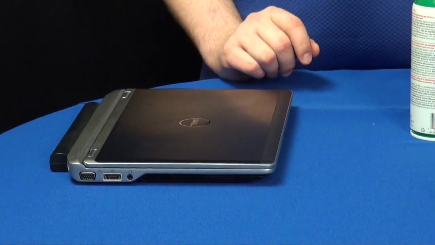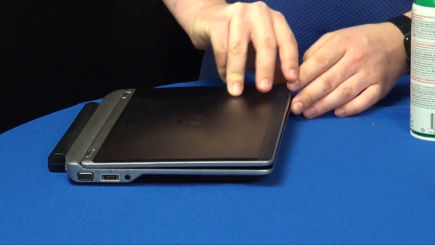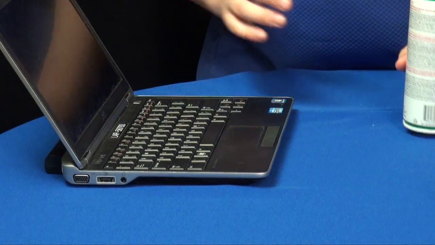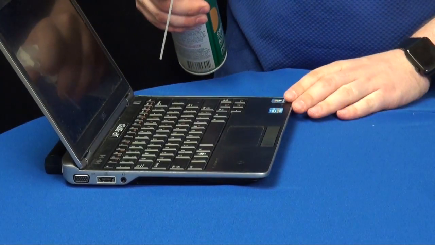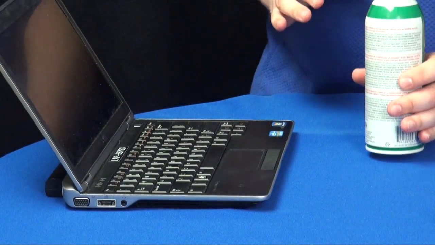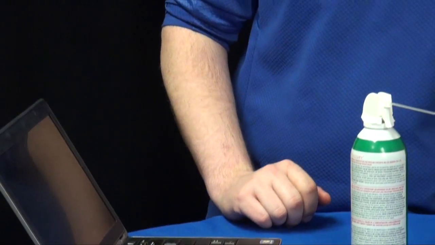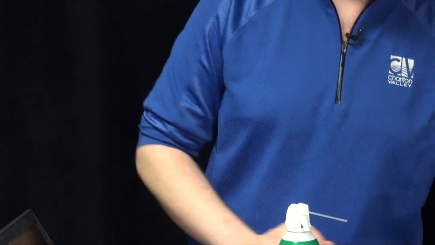So first off, let's start with getting all the dust off of the computer with the canned air. The first thing we want to do is remove the dust from the computer. By doing that, we'll use the canned air. We'll just spray around just to get the dust off. We're not going to be hardcore cleaning with this. The next step, we're going to want to use the rubbing alcohol and the Q-tips.